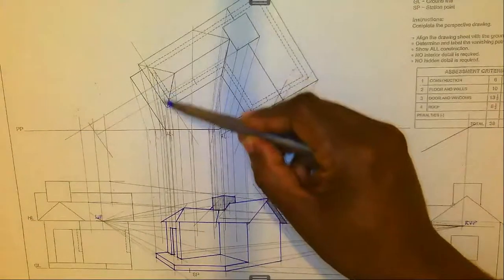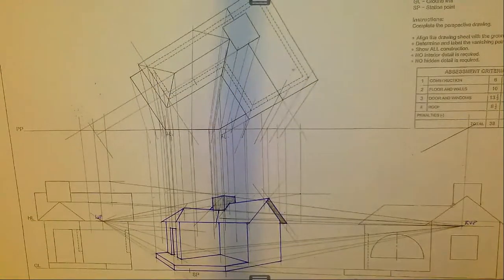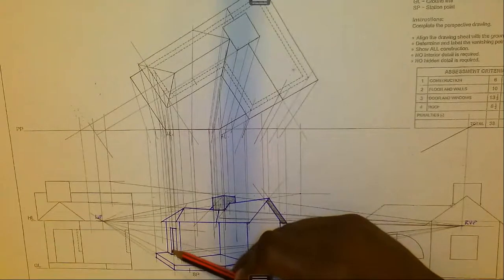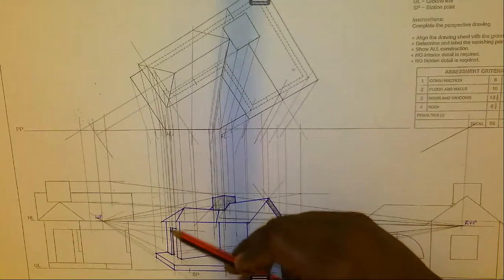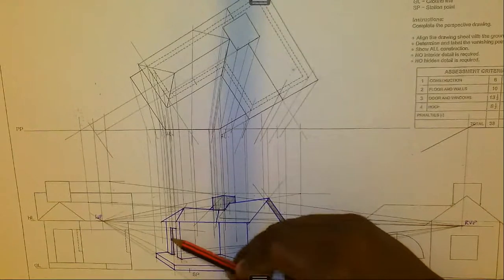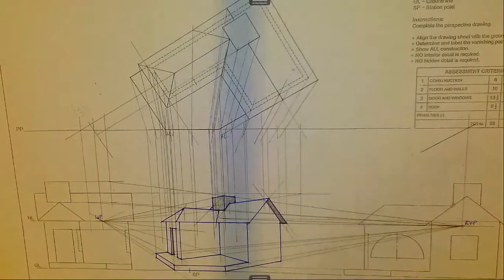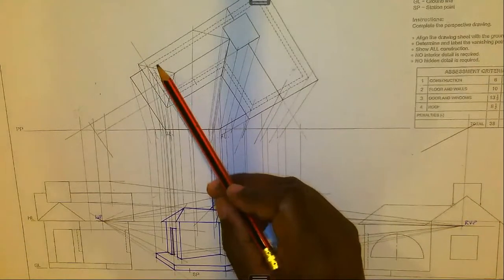of the wall, right? Which again we can come here and just show by way of graphics. Let's show that. That is the inner thickness of the wall. Right. They say no interior detail is required, but otherwise, if it was required, okay, you would force this one.